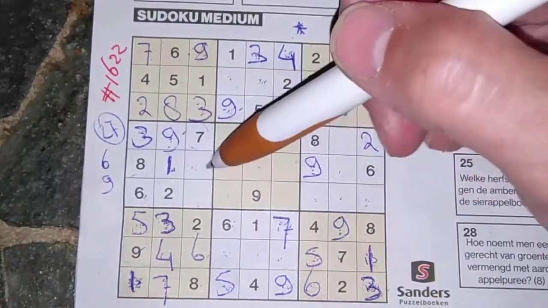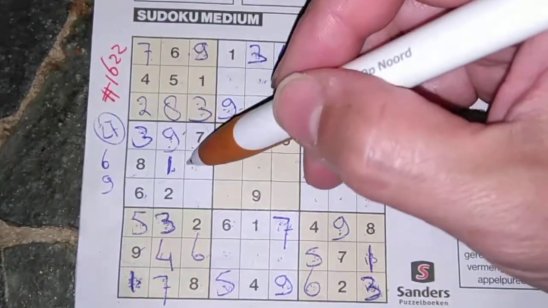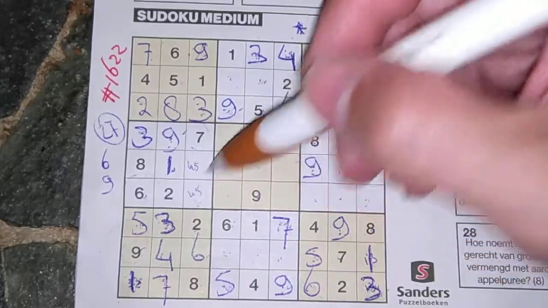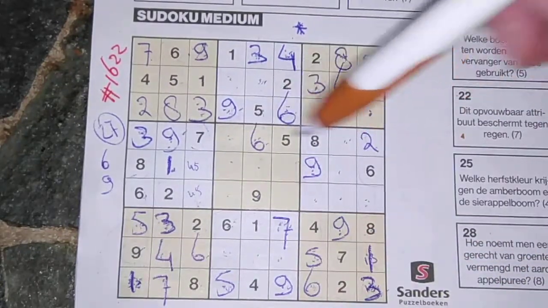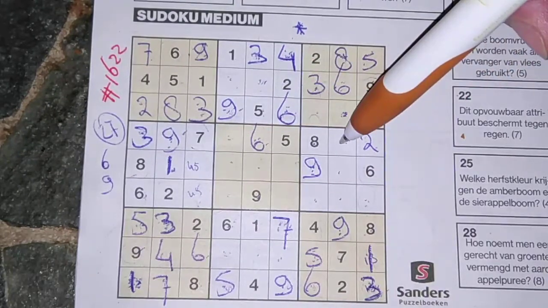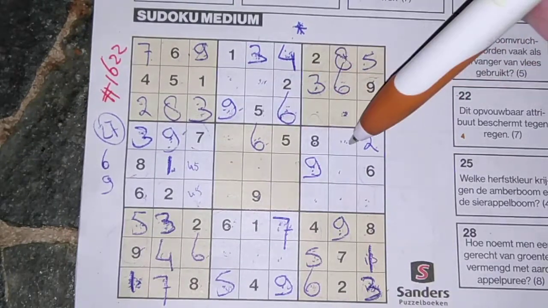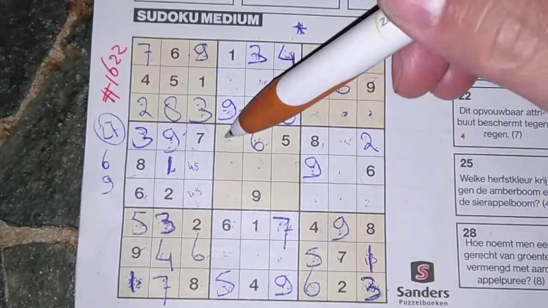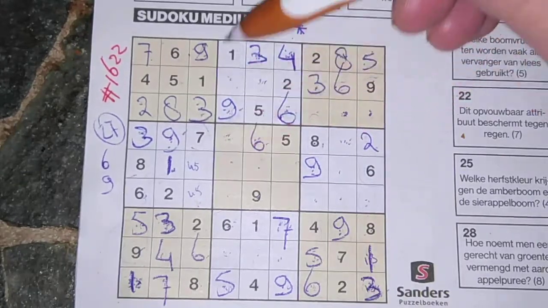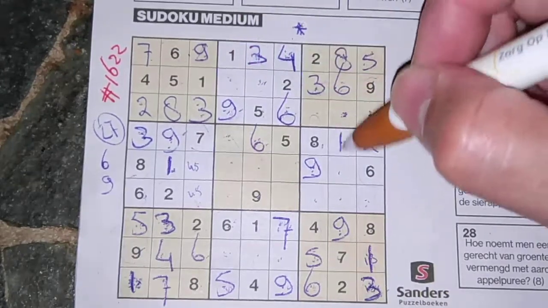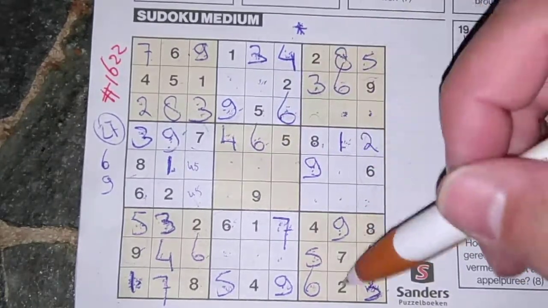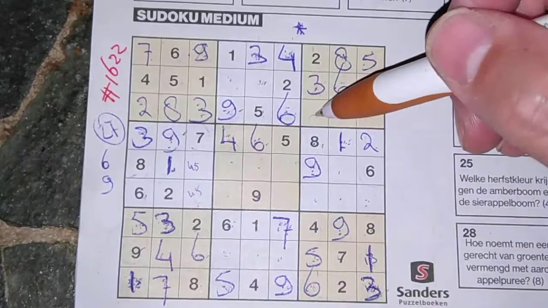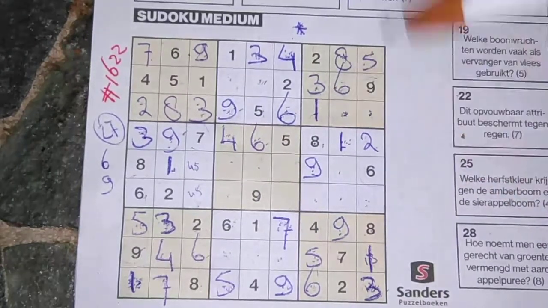These two boxes are reserved for the 4 and the 5. Let me mark them for you. These two numbers, the 1 and the 4. We see here 1. No 1 there. 1 should be here. And the 4 goes there. 1 in this column, 1 in the column next. So in that column, the only place for the 1 should be here.